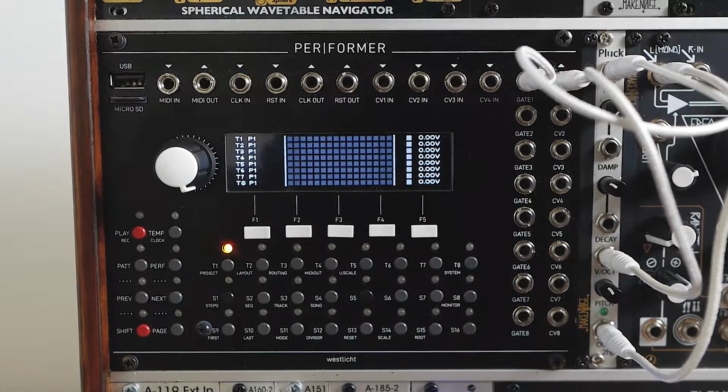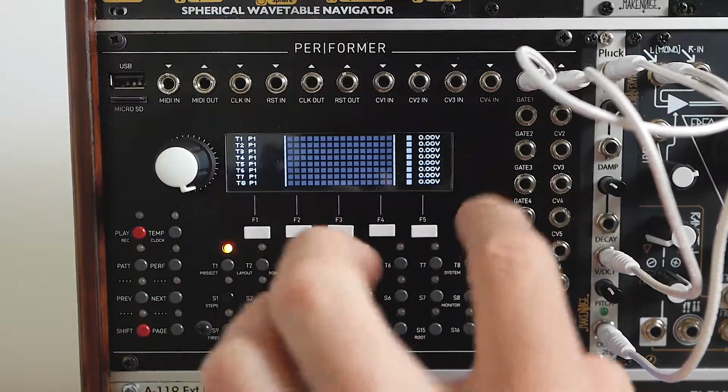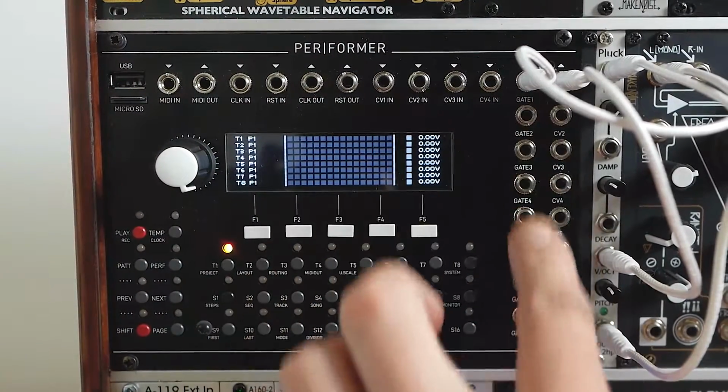Hi there, this is the Westlicht Performer Eurorack sequencer module. It's an open source magnificent beast, and I'm just going to run you through how to make a sequence on it. So we've got 8 tracks, gate and CV for each one down here.